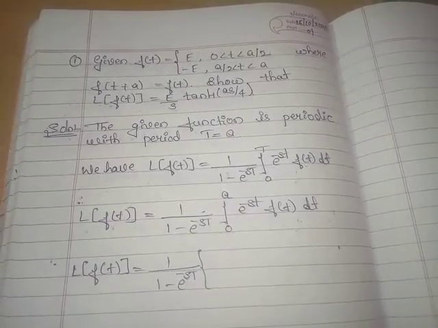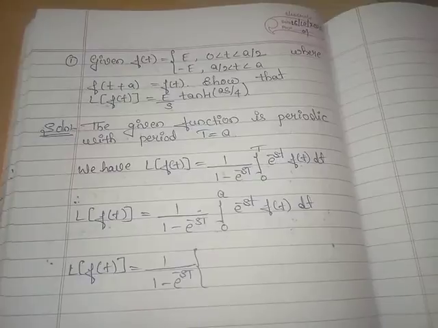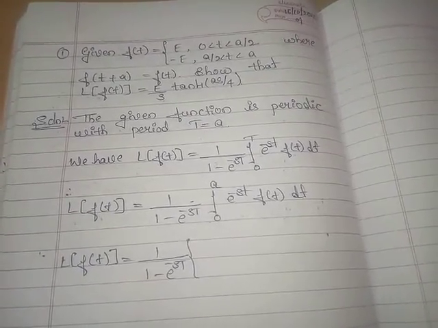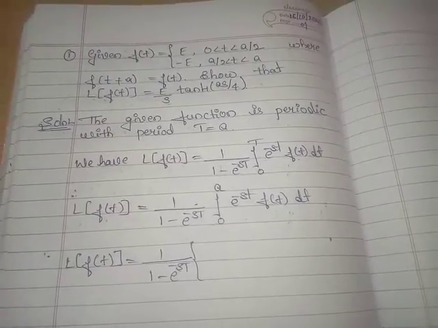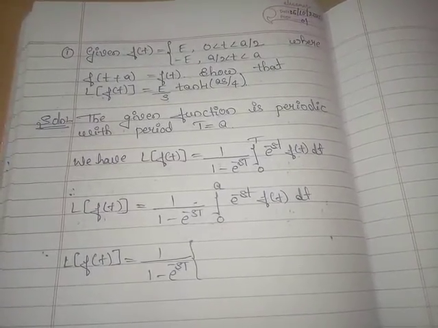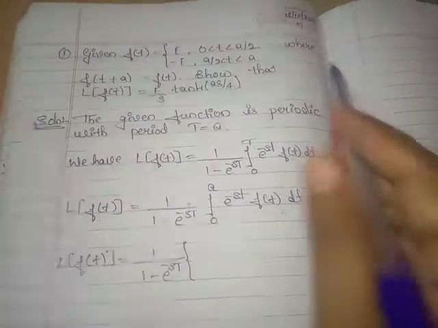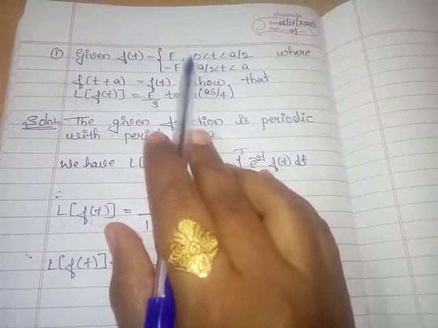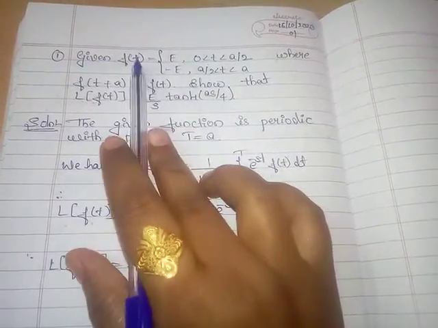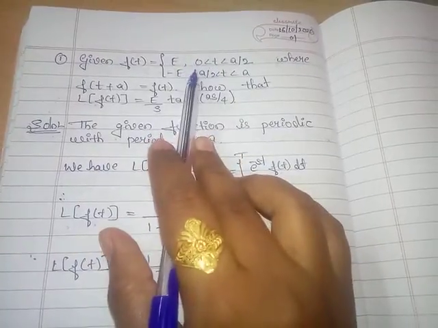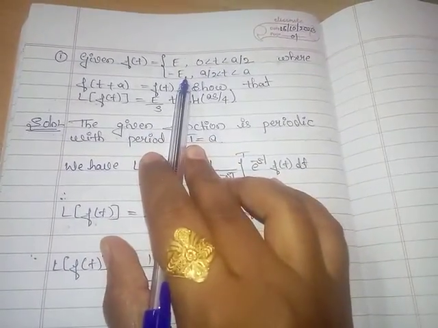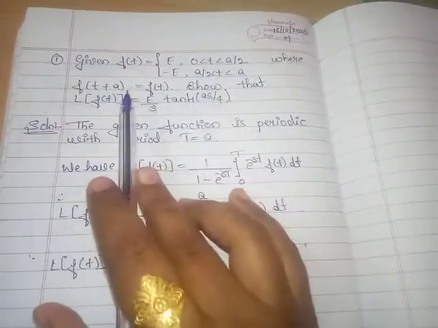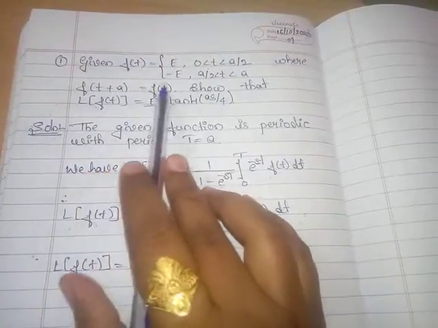Hello everyone. Today we will discuss how to find the Laplace transform of a given f of t when that f of t is composed of different subfunctions. In our given example, f of t has two different functions, E and minus E. The function is E when t lies between 0 to a by 2, and minus E when t lies between a by 2 to a, where f of t plus a is equal to f of t.